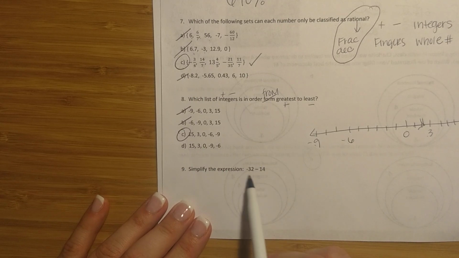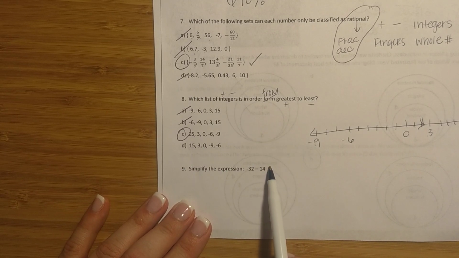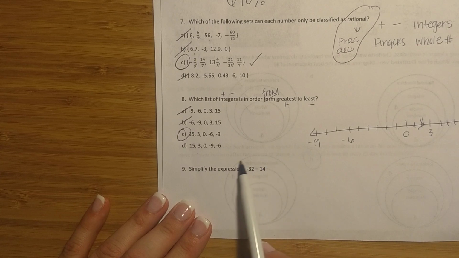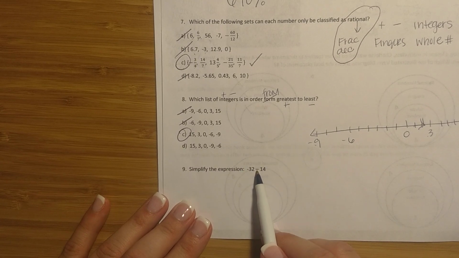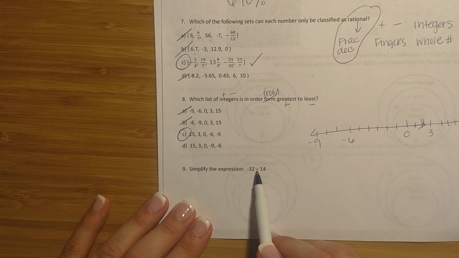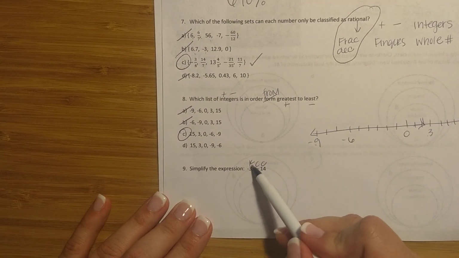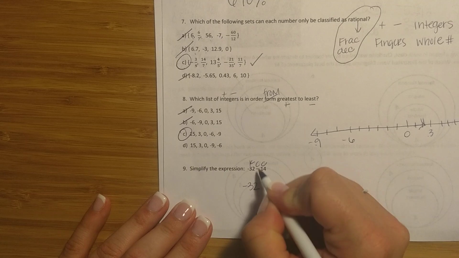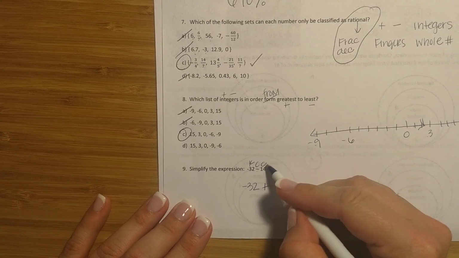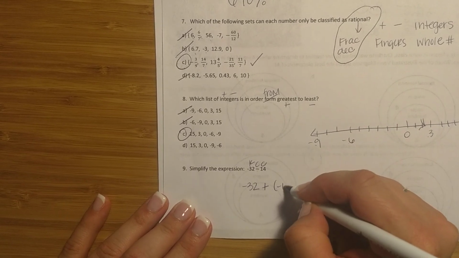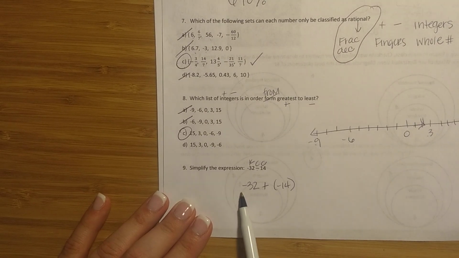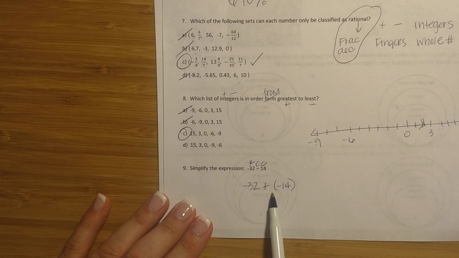So if you look at your green integer rule paper that we gave you, we'll notice that this is a subtraction problem. And with a subtraction problem, we always keep, change. So I keep the negative 32, I change subtraction to addition, and I change positive 14 to negative 14. Now I have an addition problem, so I can follow my addition rules.